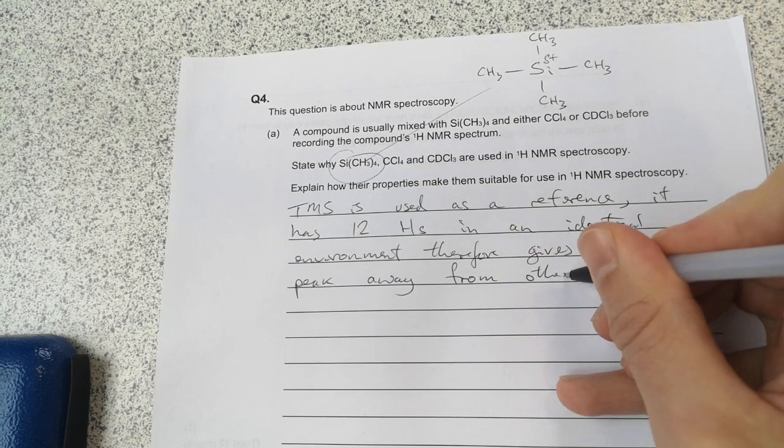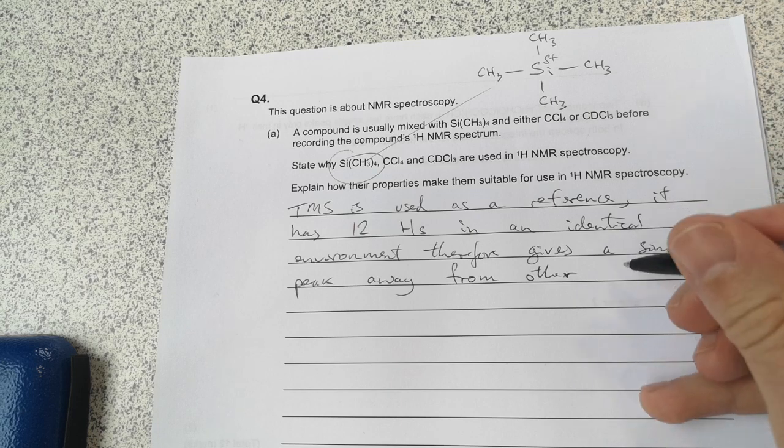Of course, you could say that this peak is shifted to the right or shifted upfield, if you like.